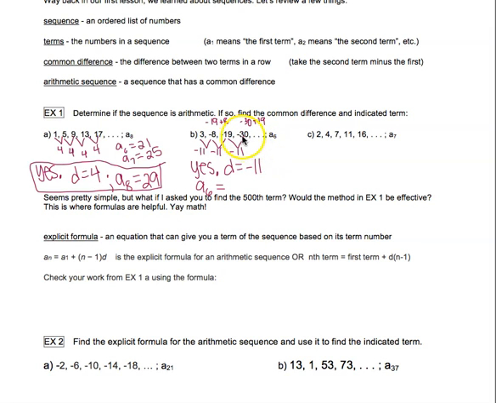Negative 30 minus 11 is negative 41. And that would be the fifth term. And so then subtract 11 again, and that would give me negative 52 for my a sub 6.